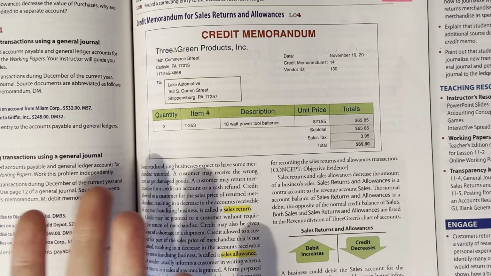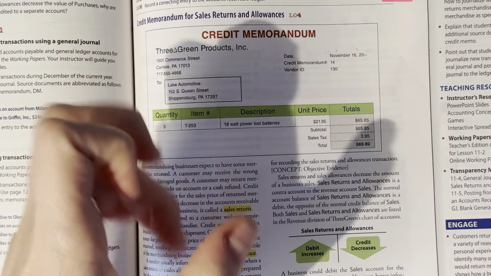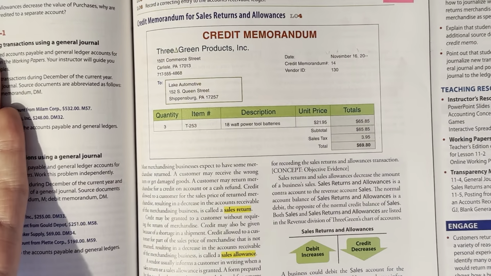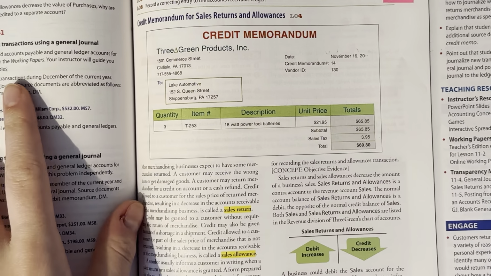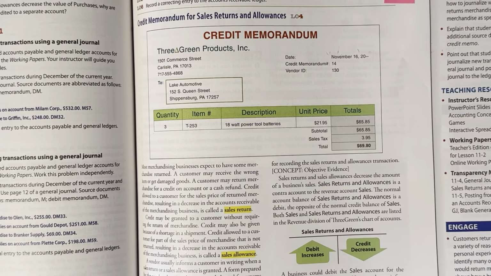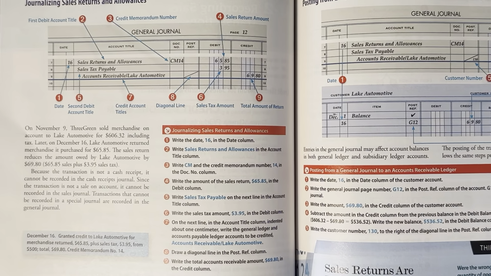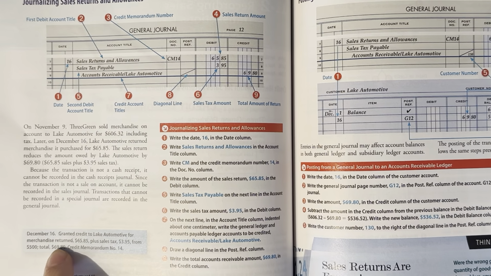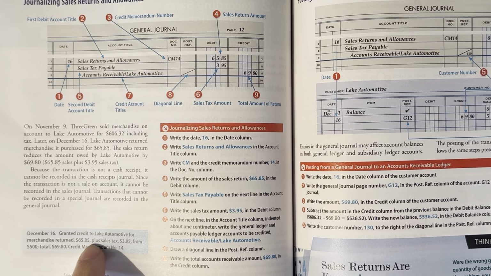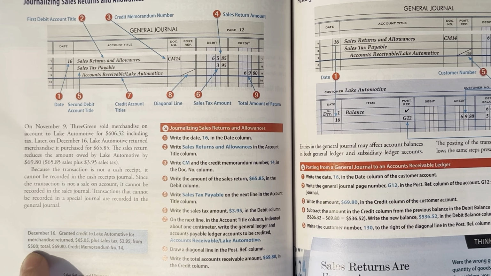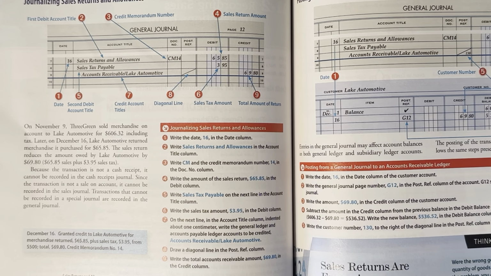So it's the same transaction. Let's say I'm returning something to 3Green. We learned what that looks like for me in the first section. Now, what does it look like for 3Green? How do they record that? Here's the first transaction: on December 16th, we granted credit to Lake Automotive for merchandise returned, $65.85, plus the sales tax of $3.95, from S500. The total was $69.80.